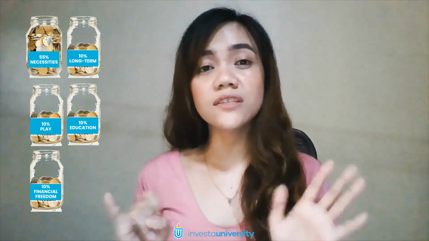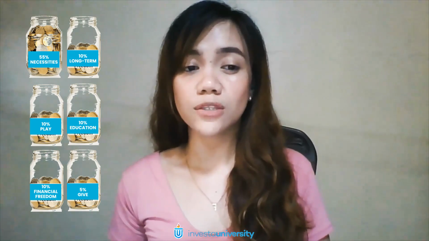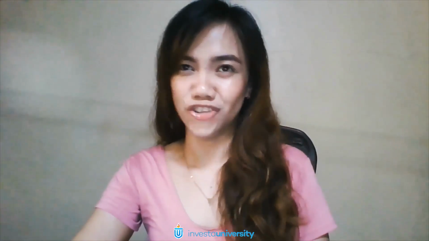And the last jar is the sixth jar, which is the give jar. Pwede ka mag-allocate dito ng 5%. You can give this to charity para lang ma-practice ang ating generosity, diba? Pwedeng real jar ang gamitin mo para dito sa jar system na to. Or better yet, different bank accounts for these different purposes. Para syempre, mas safe at saka insured ang pera mo.